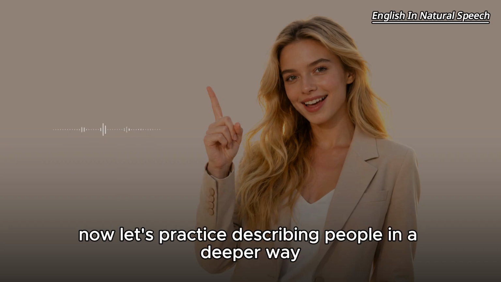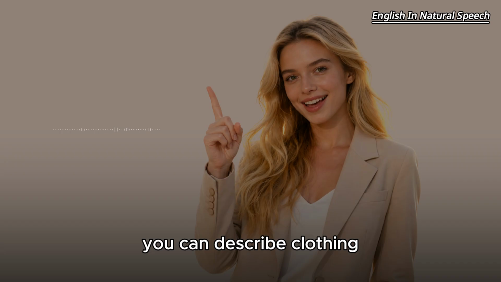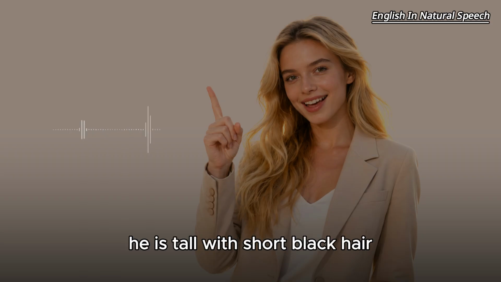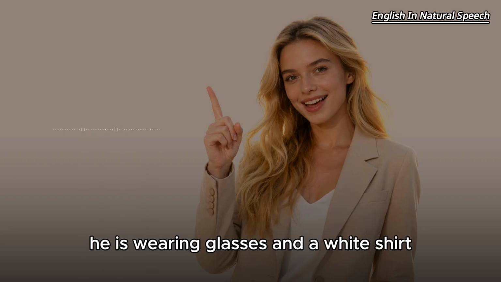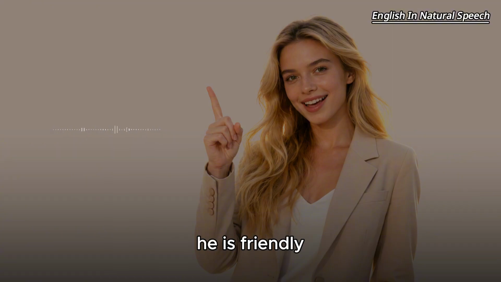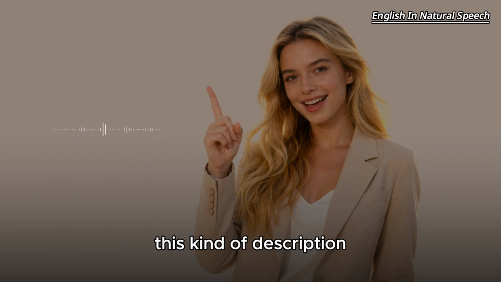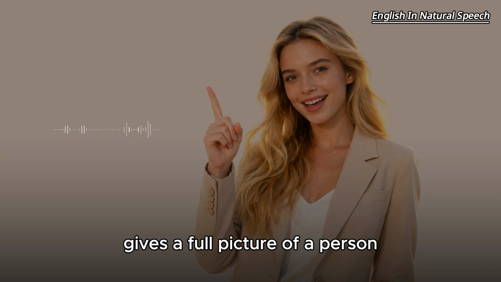Now, let's practice describing people in a deeper way. Instead of just saying he is tall, you can describe clothing, hair, face, and personality. For example, he is tall with short black hair. He is wearing glasses and a white shirt. His voice is deep, and he always speaks slowly. He is friendly, and everyone feels comfortable around him. This kind of description gives a full picture of a person.